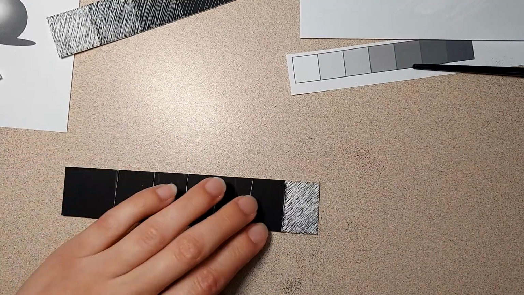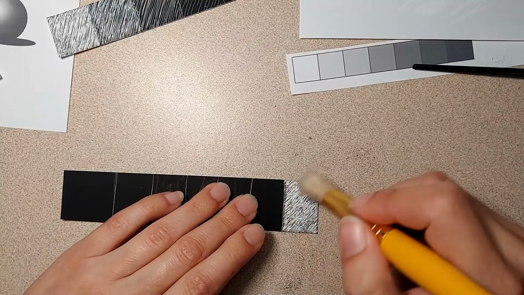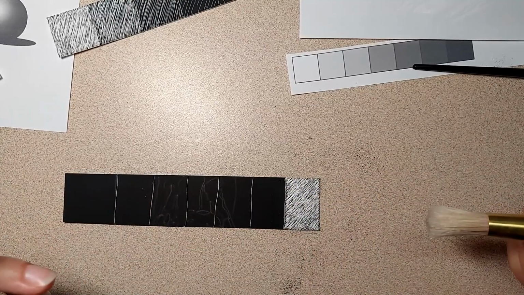Okay, so that's pretty good. If I feel like I need to remove more after making some of my other values, I can.